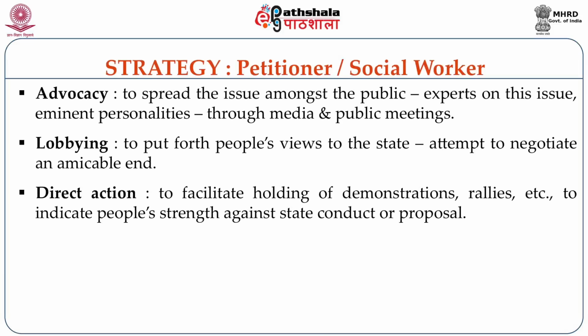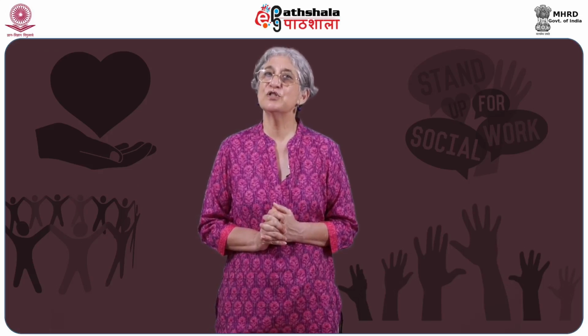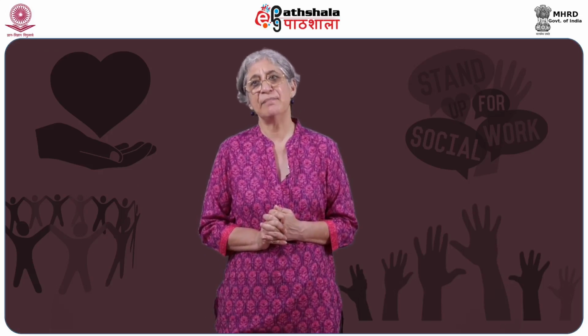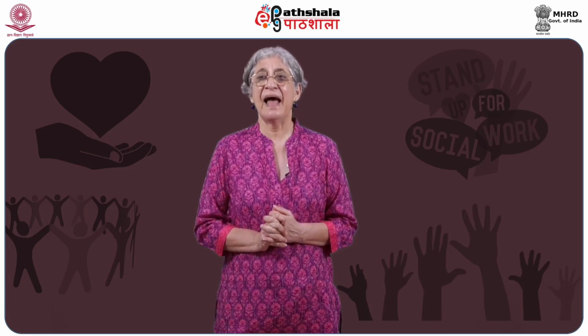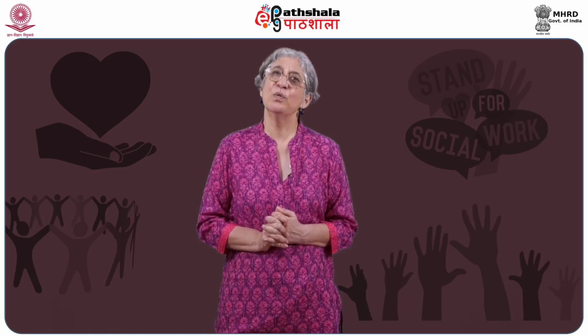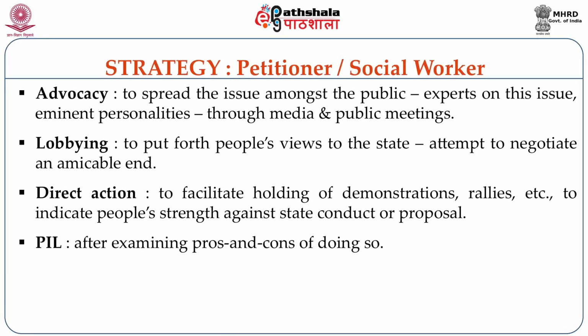Step 6. Direct action. To facilitate holding of demonstrations, rallies, etc., to indicate people's strength against state conduct or proposal. When all your aforementioned steps fail, what are you supposed to do? People go onto the streets in different forms of direct action. It may be holding rallies, demonstrations, hunger fasts. And therefore, advocacy is very important to ensure that your struggles are covered by the media, and that those who support your cause also come down to support you in your struggles.